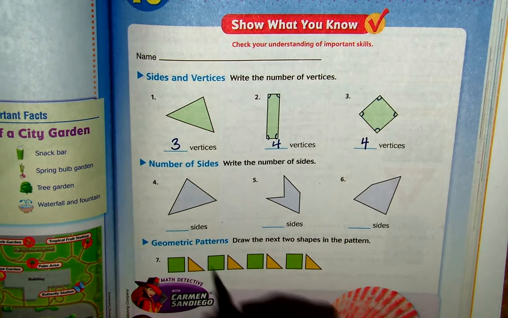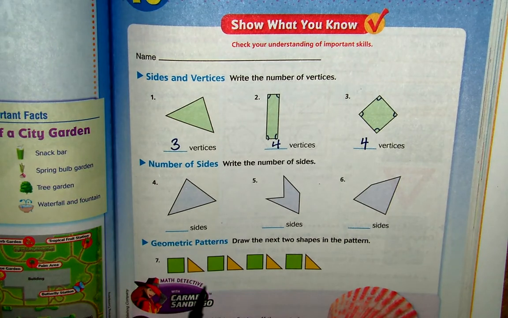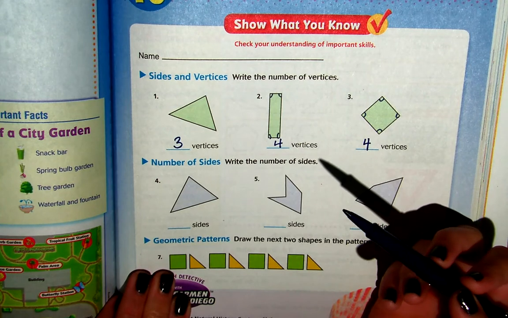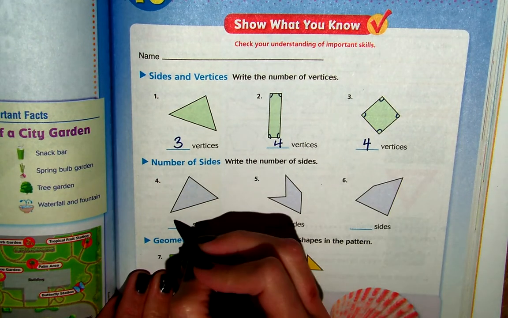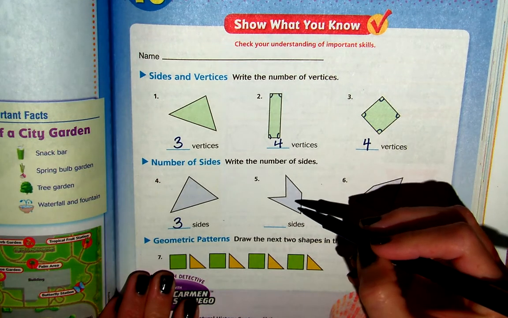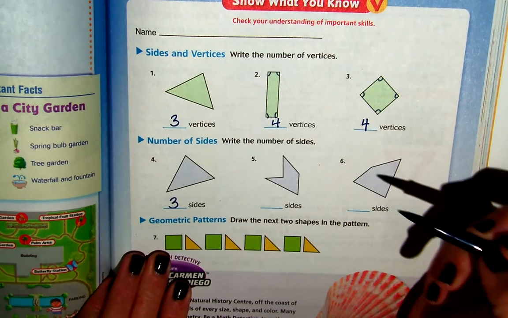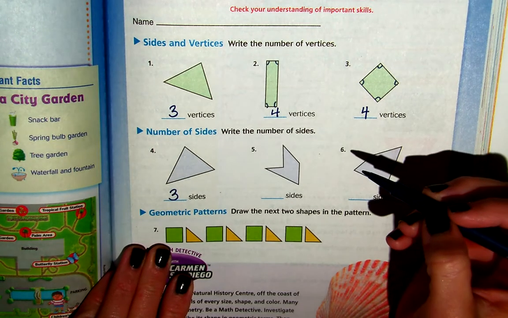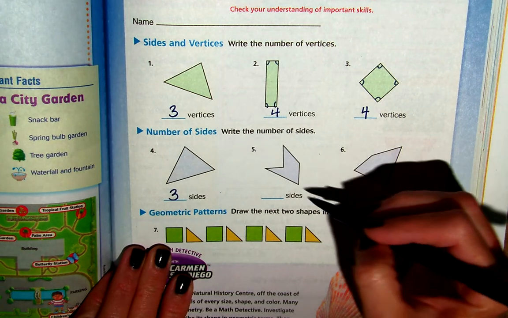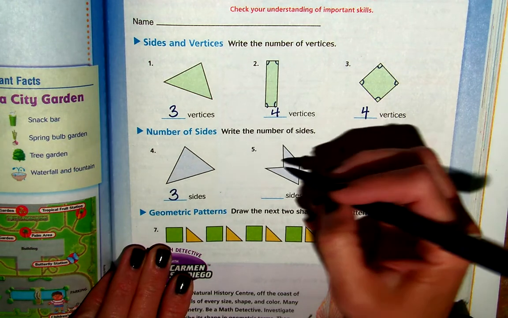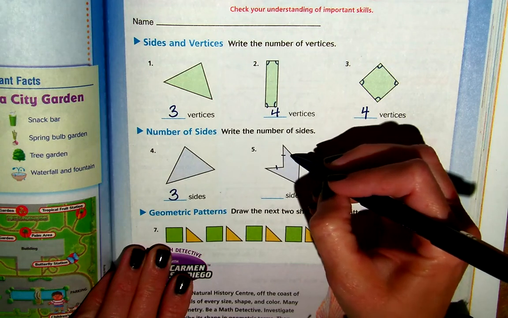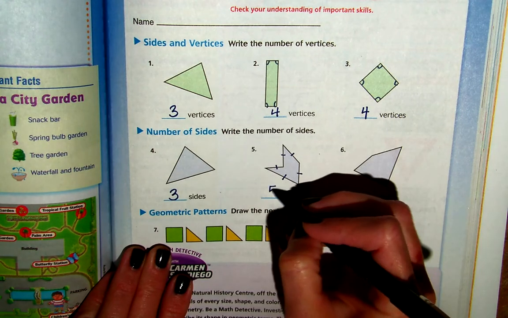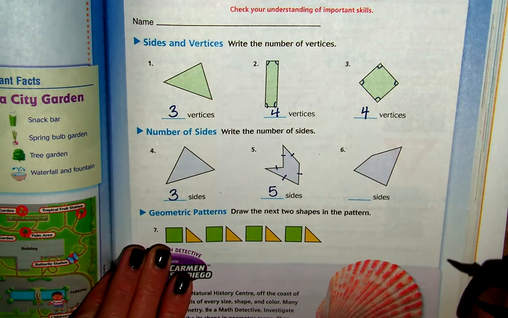Okay, on this one we're being asked to write the number of sides. This shape is a triangle. We can just look at it very quickly and tell that it's a triangle, so it has 3 sides. This one might take us a minute to count. When I'm counting a multi-sided polygon, I want to mark it so that I know which side I've counted and I don't lose my place. So I would go 1, 2, 3, 4, 5. This shape has 5 sides, and that's called a polygon, meaning many sides.